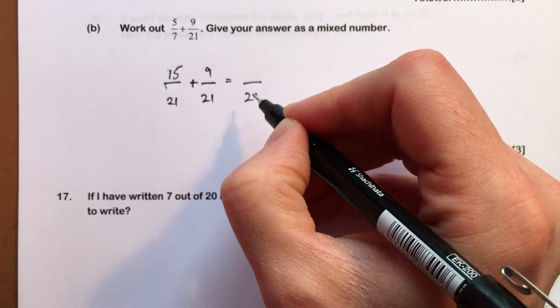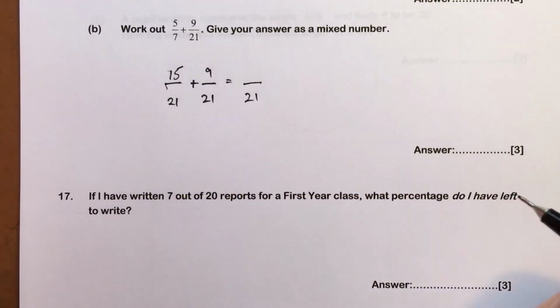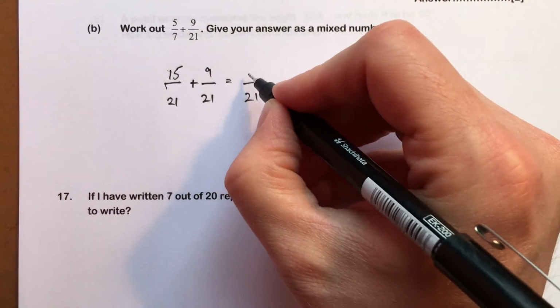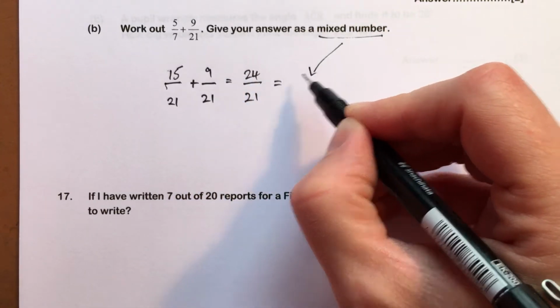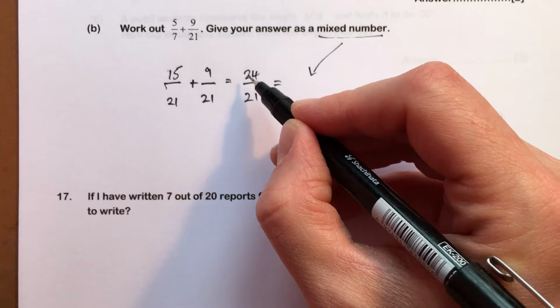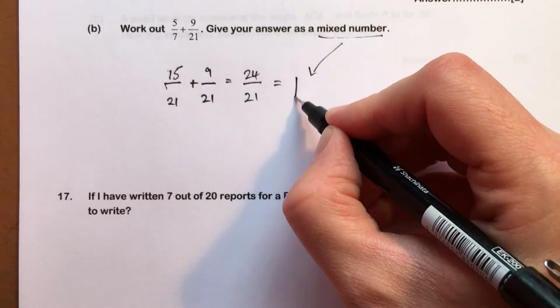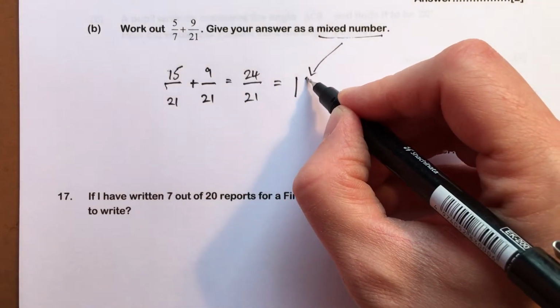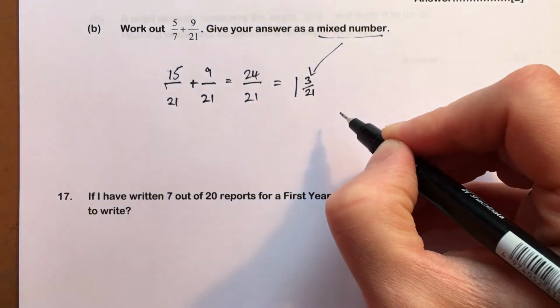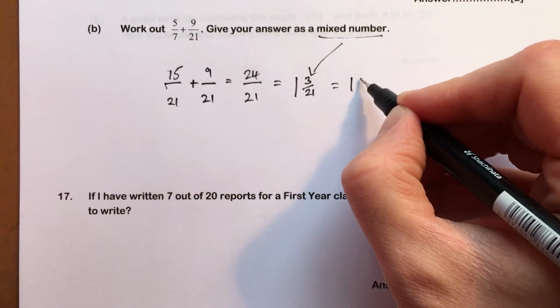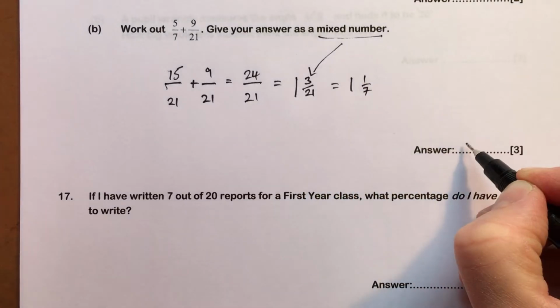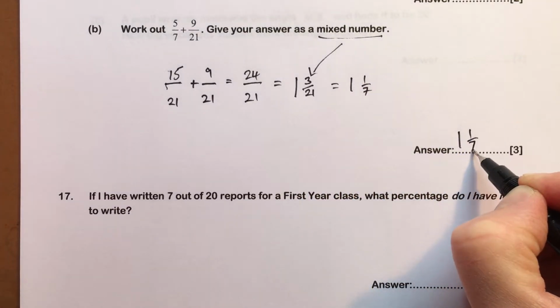If I add 21sts to 21sts, I get 21sts. I don't get 42nds. 15 plus 9 makes 24. As a mixed number, I've got 21 21sts to make one whole one, and I've got 3 21sts remaining. Now hang on, that could actually be simplified, couldn't it? So that's the same as 1 and 1/7. Final answer, 1 and 1/7.